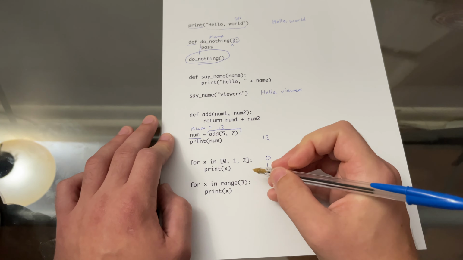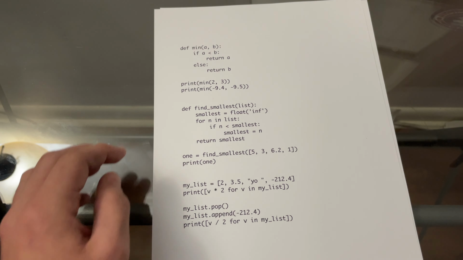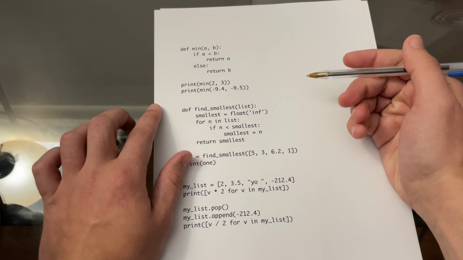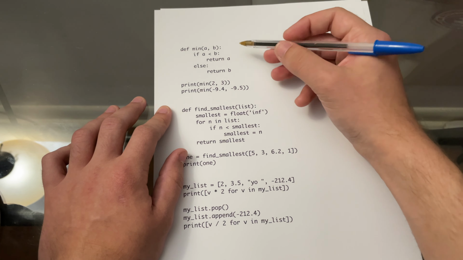Next, we can look at some more examples. We've got a more advanced function here called minimum. So we have a variable a and a variable b.